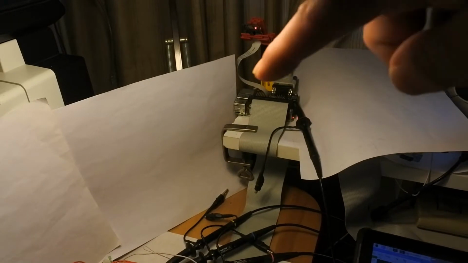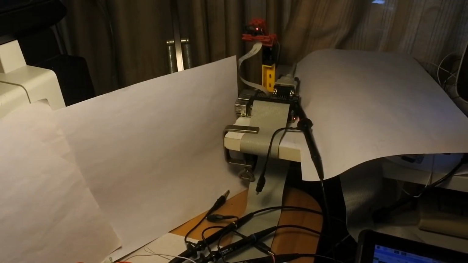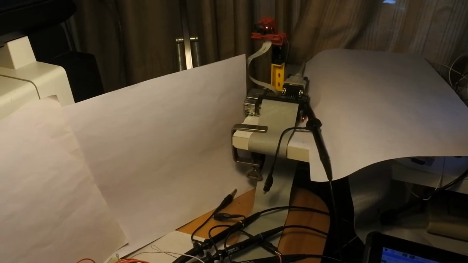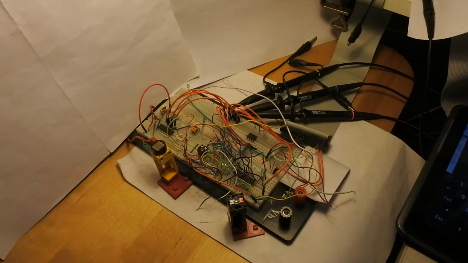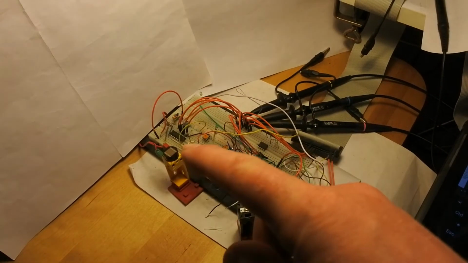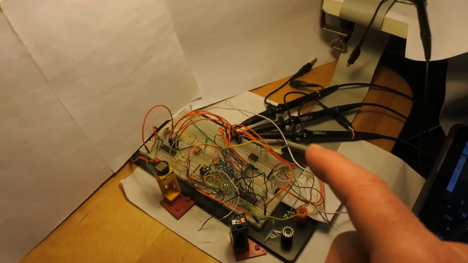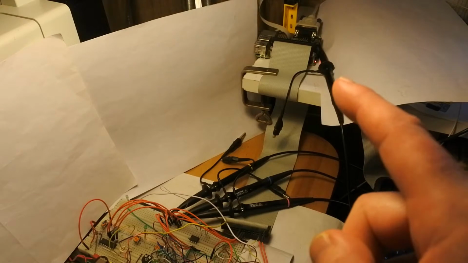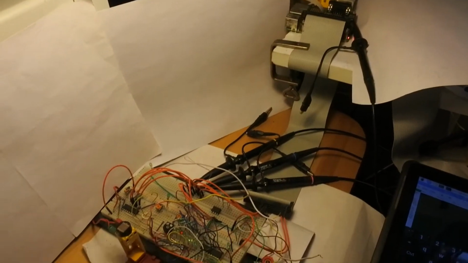Somewhat hidden right here is a network cable for VNC, virtual network computing, and of course a band cable that goes right here to this part of the circuit with an MCP3008 analog to digital converter, because the Raspberry Pi can only work with digital signals.